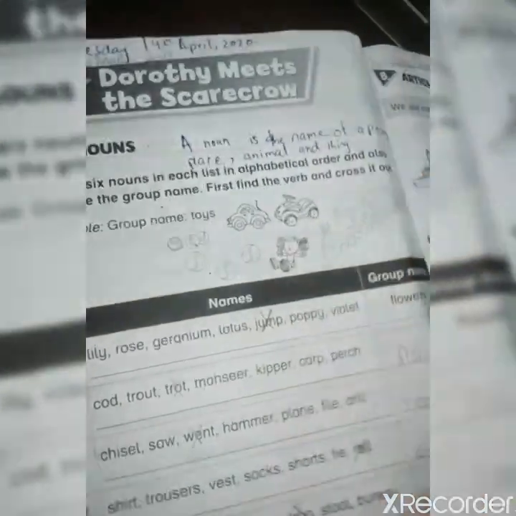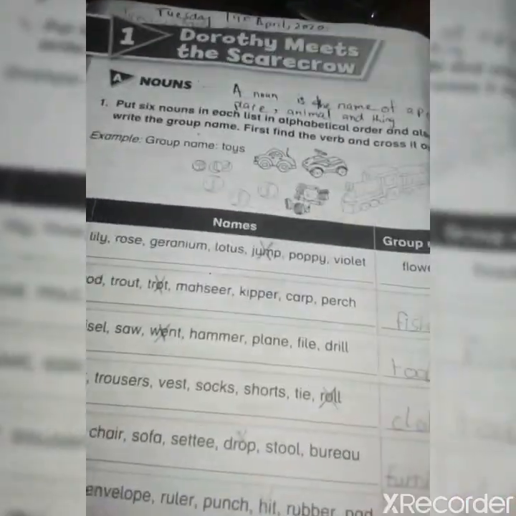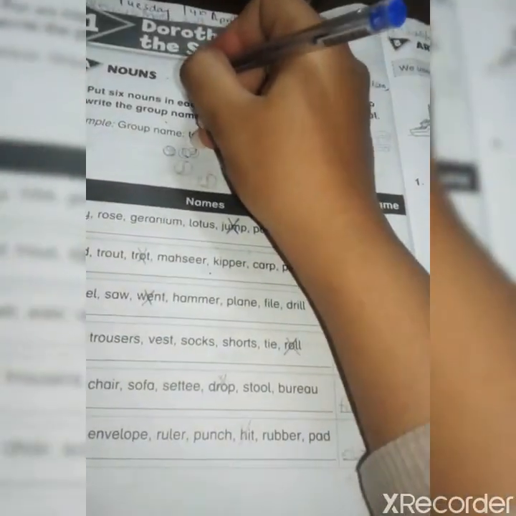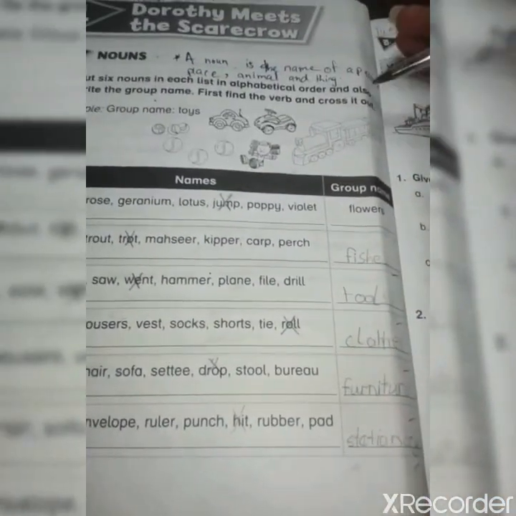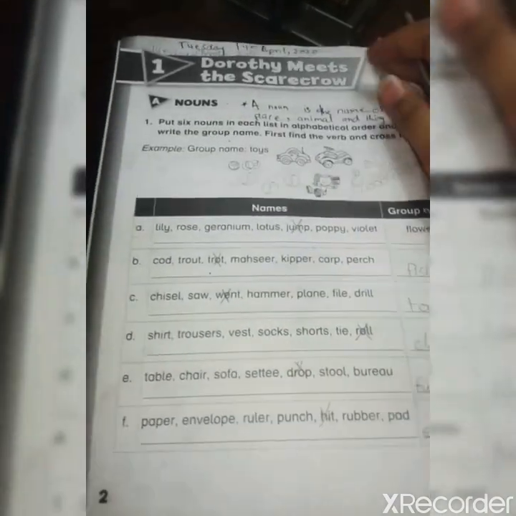So before doing this exercise, I want you all to learn this definition. A noun is the name of a person, place, animal, and thing. Please, you have to learn this definition at home.